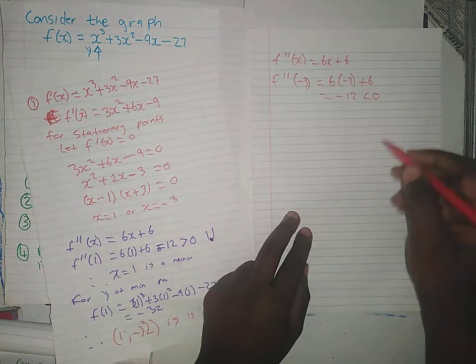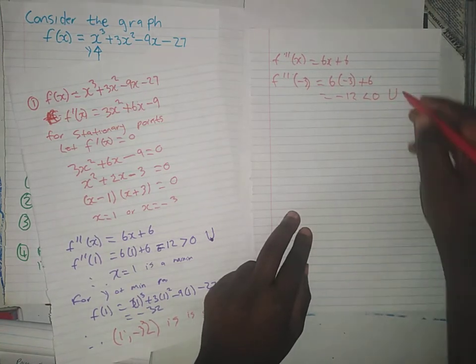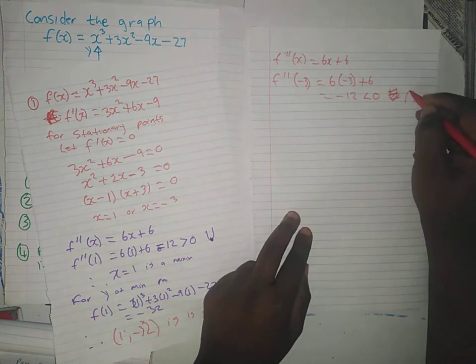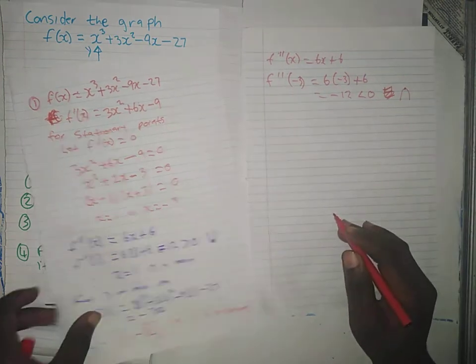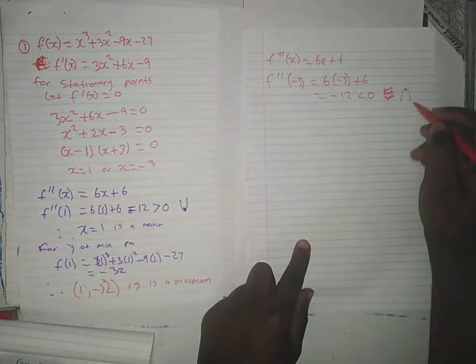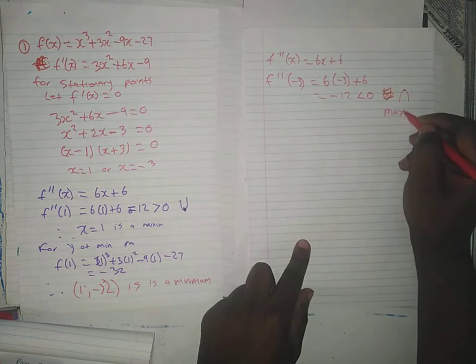And in terms of concavity, this is concave down. So whatever that is here is maximum.